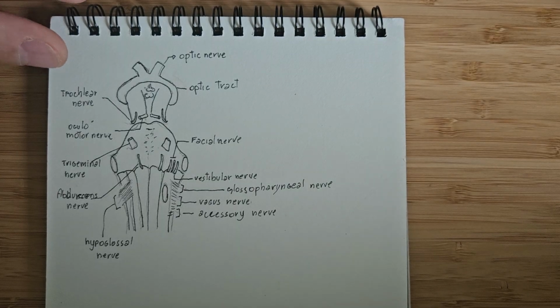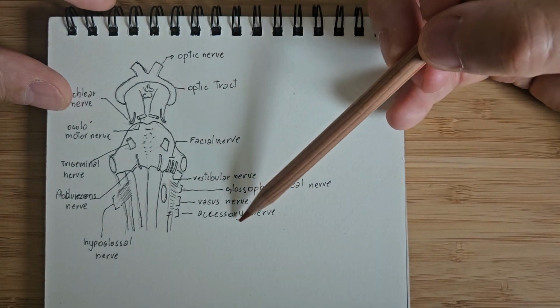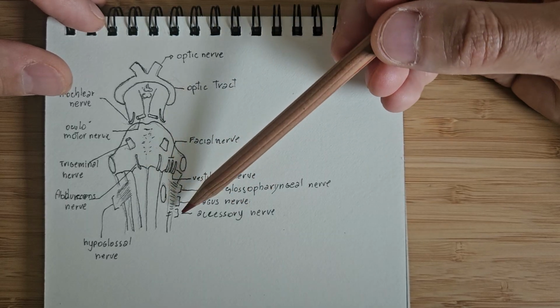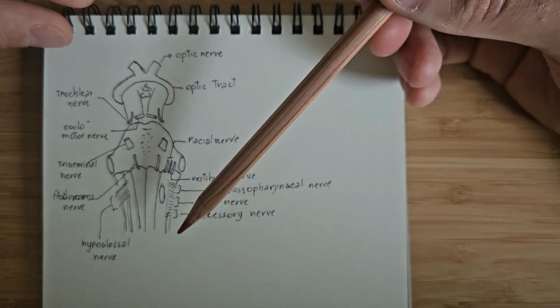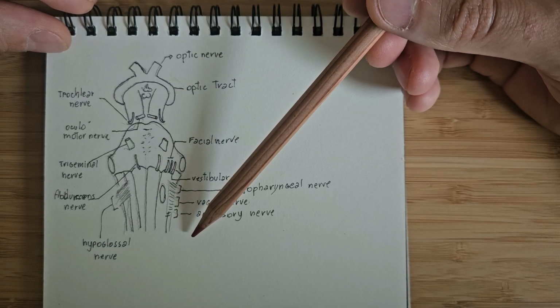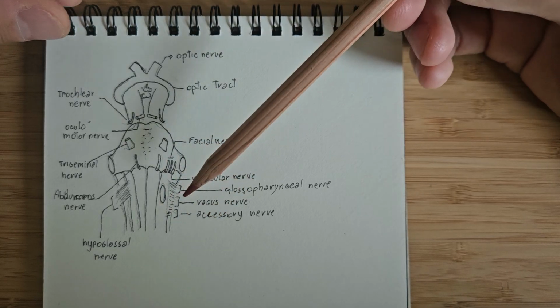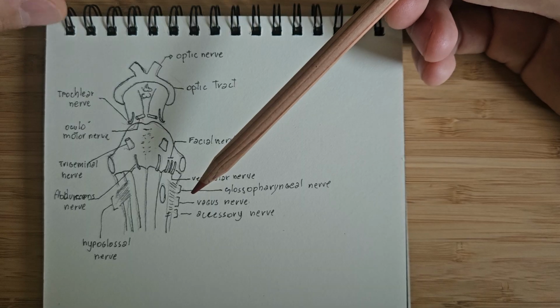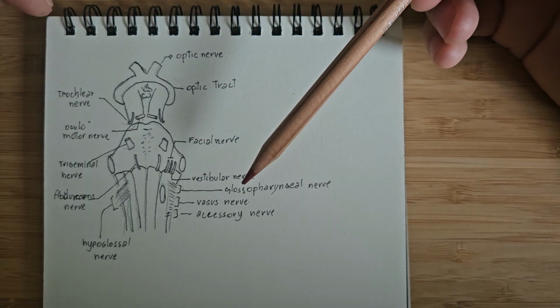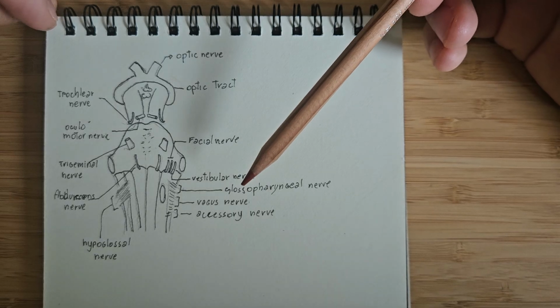And then we have the accessory nerve right here that is attached to the medulla oblongata as well, and it innervates the sternocleidomastoid and trapezius muscles, which are involved in head and shoulder movement. Injury causes weakness in turning the head or shrugging the shoulders.